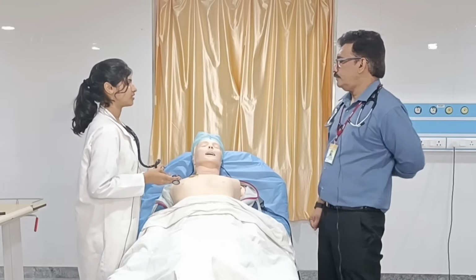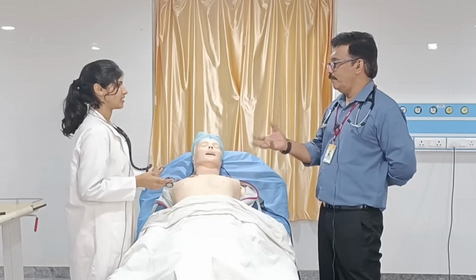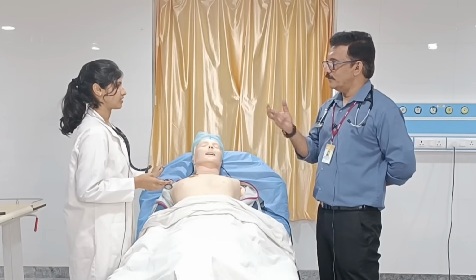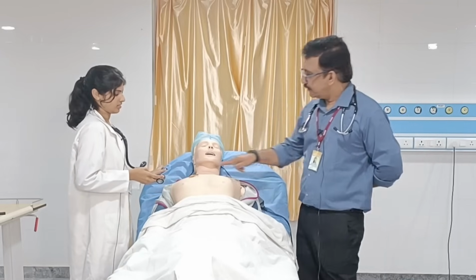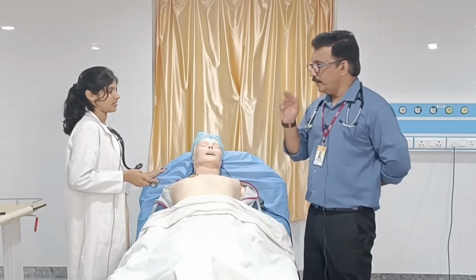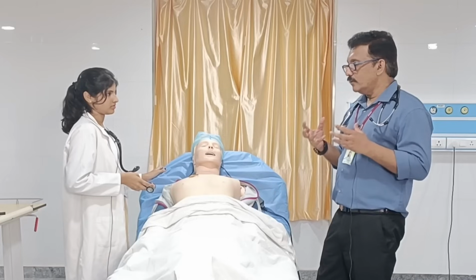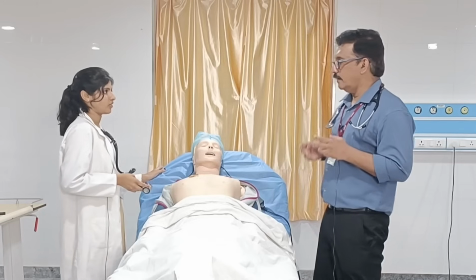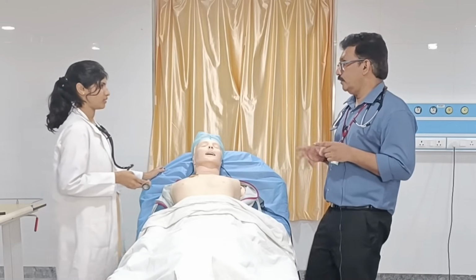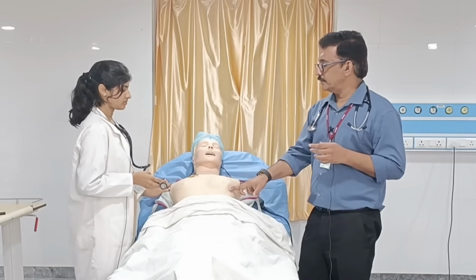How do you know which one is lub and which one is dub? How do you count? For that you have to take the timing of the carotid. You palpate the carotid and hear the sound, and if you concentrate, you can tell that the first sound always corresponds to the carotid impulse, not the JVP. So whenever you are getting a pulse, you are getting the first sound.